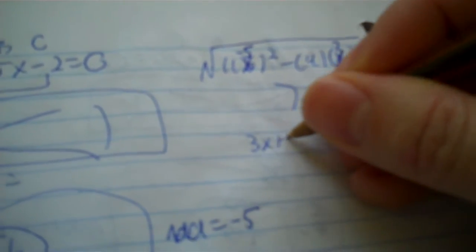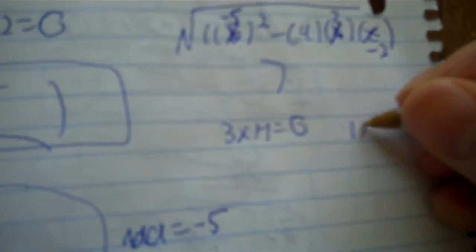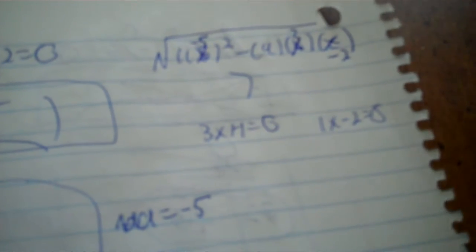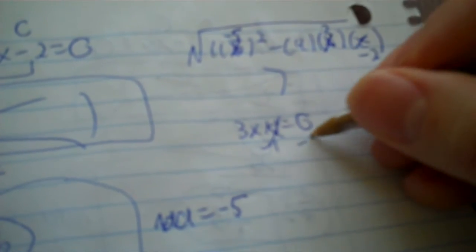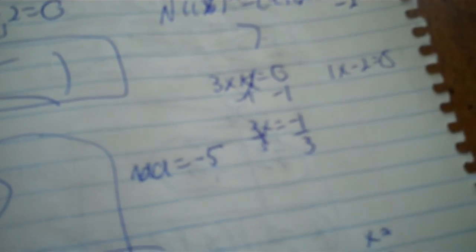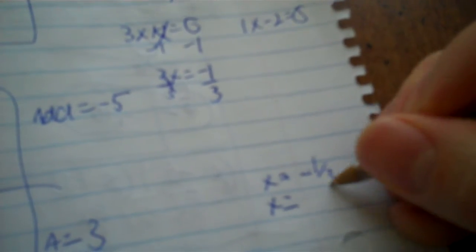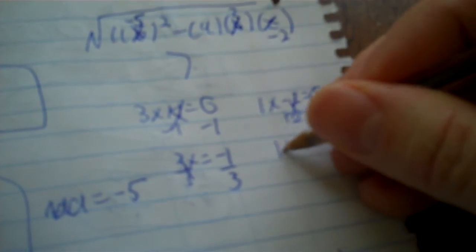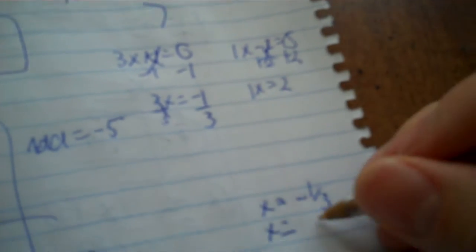So 3x plus 1 could equal 0, 1x minus 2 equals 0. Minus 1, I get negative 1. Divide by 3, negative 1/3. And then add 2. 1x is equal to 2. Divide by 1 is still 2. So there we have it.